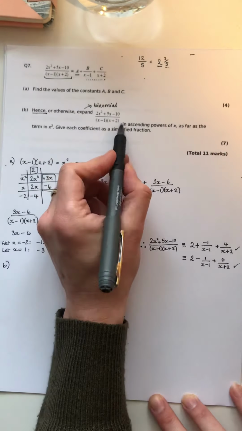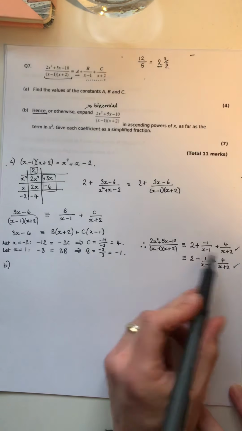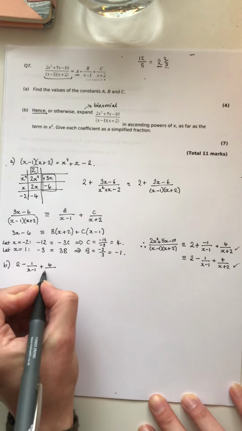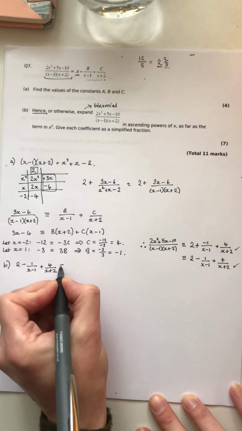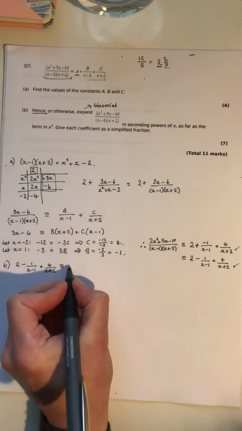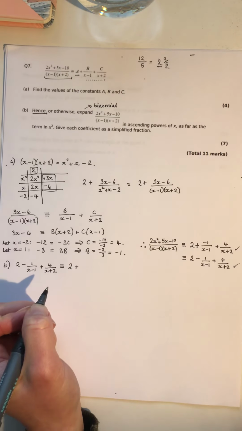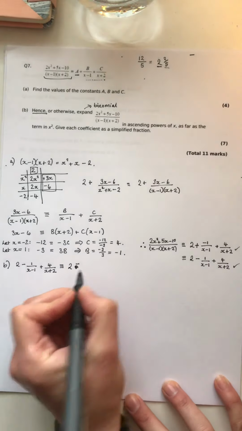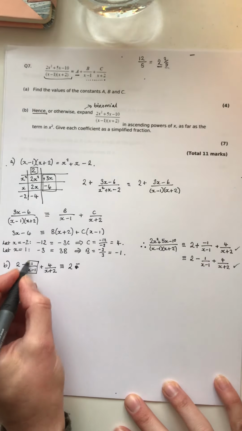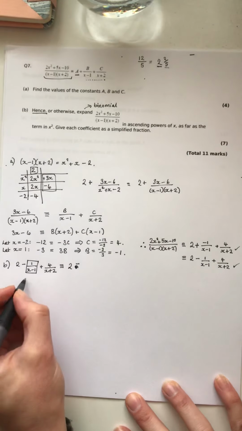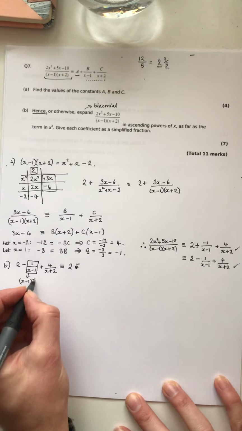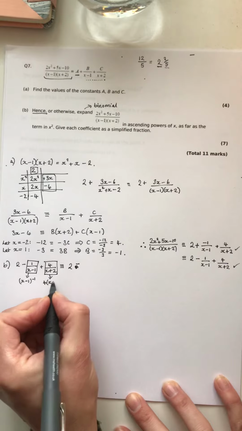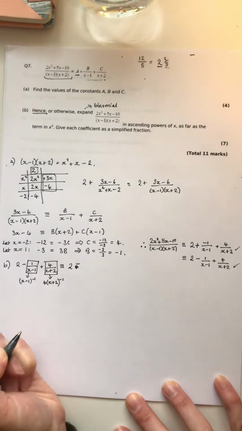So let's take this fraction here but go straight for writing it out in this format. So we've got 2 take 1 over x minus 1 plus 4 over x plus 2 is identical to 2 plus, and now I need to do my binomial expansion. I should have written a minus there, my apologies. 2 minus. Now I need to do binomial expansion on this fraction here, but that, bear in mind, is x minus 1 to the power of minus 1. I'll also do it on this one at the same time. That's 4 lots of x plus 2 to the minus 1.